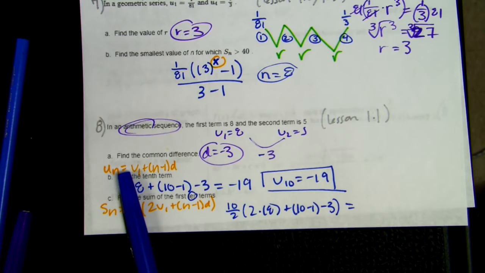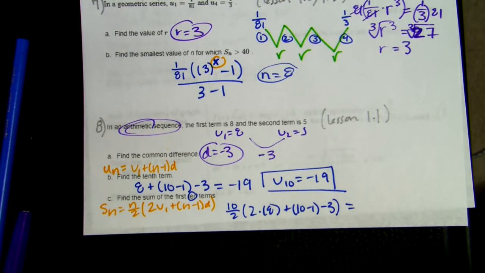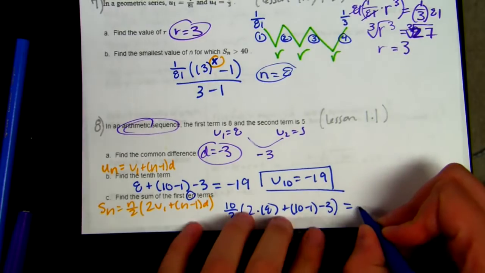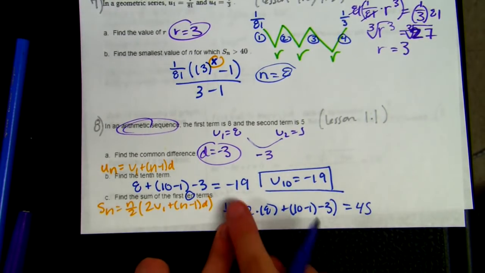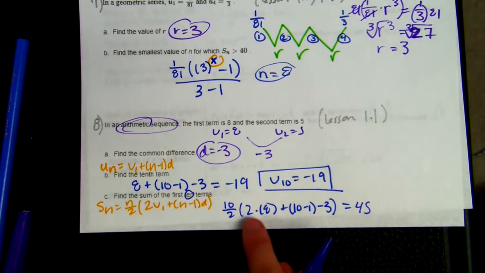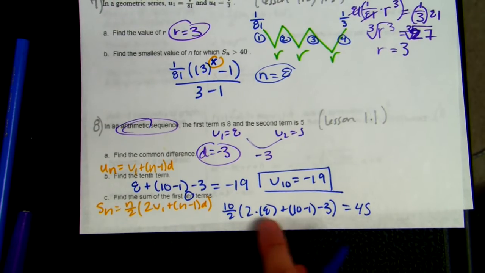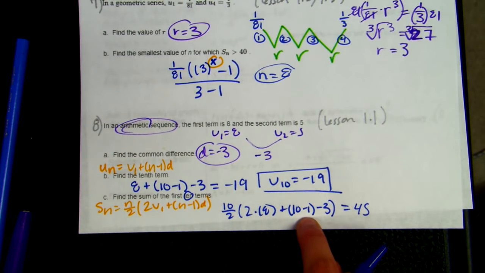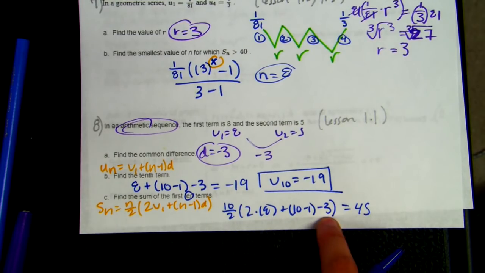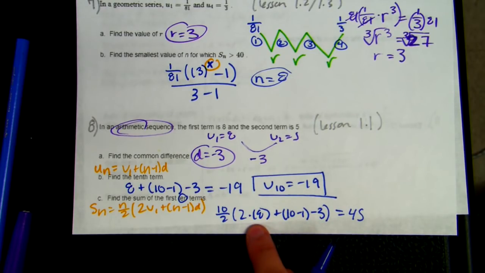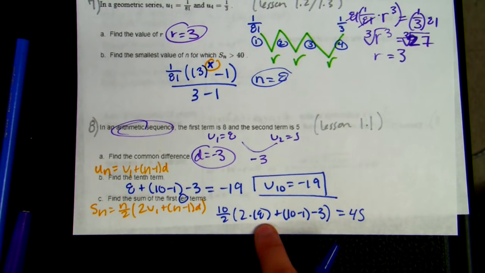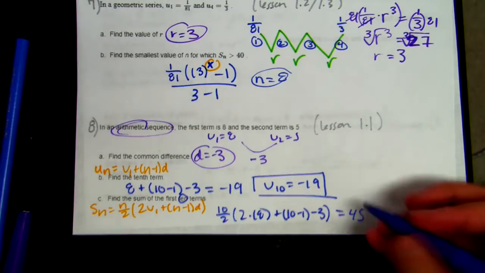I just accidentally typed in the trig button, which is not what we want right now. And I got 45. That doesn't seem right to me, so I'm going to think about that for a second. So we have 10 over 2, which is 5, times 2 times 8, plus 10 minus 1 is 9, times a negative 3. Oh yeah, 2 times 8 is 16. This is why, again, why am I still combining in my head? That's negative 55.